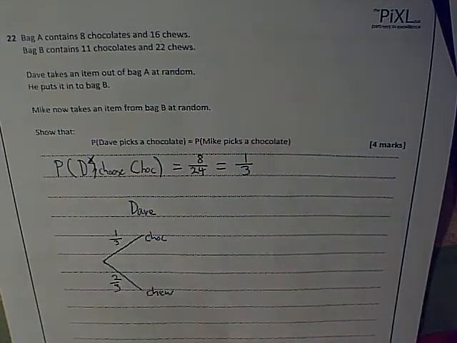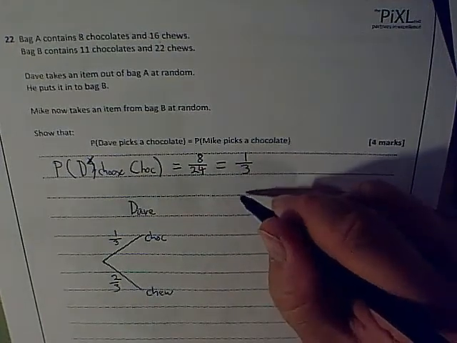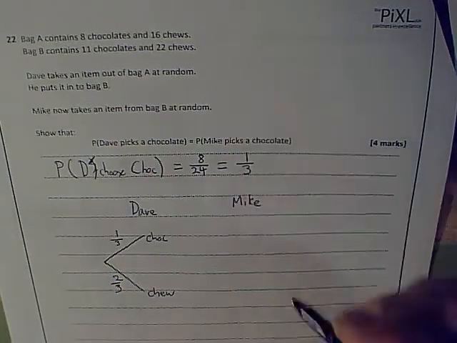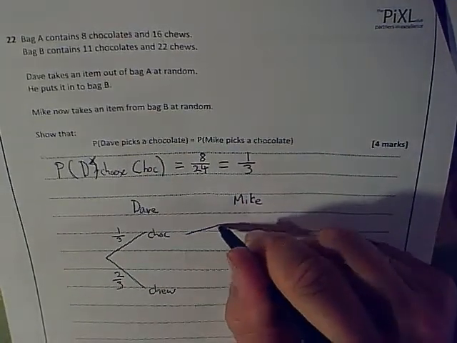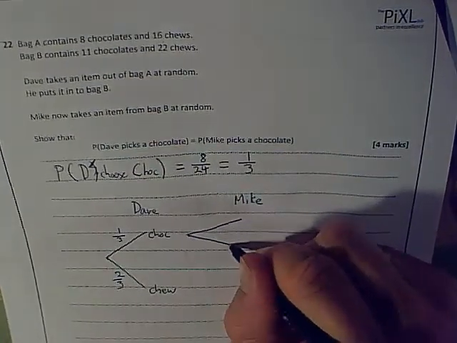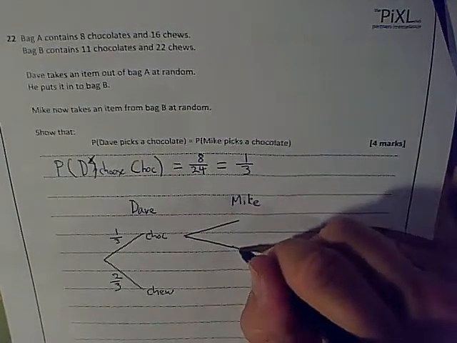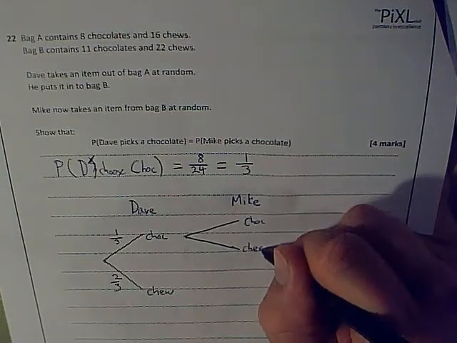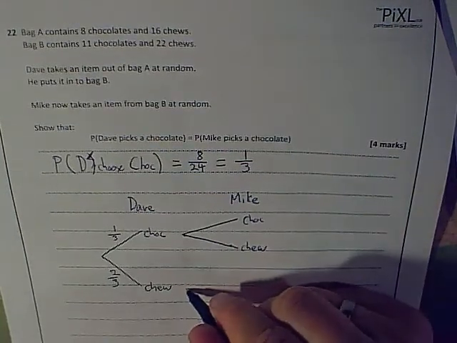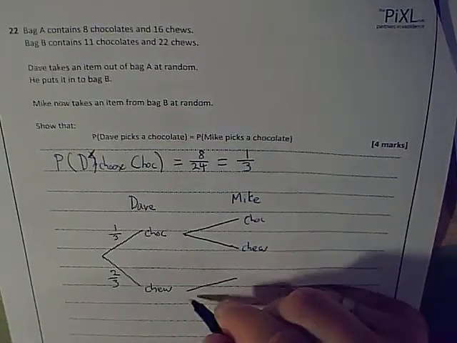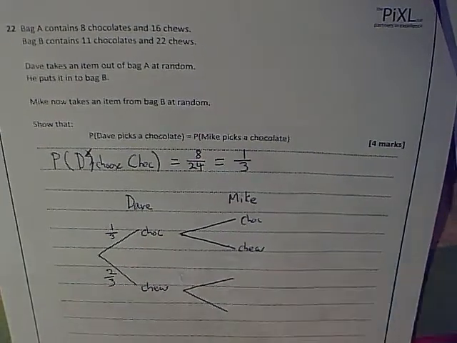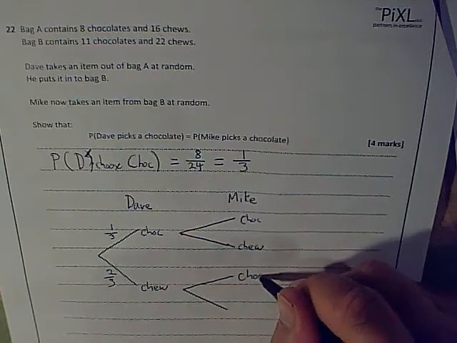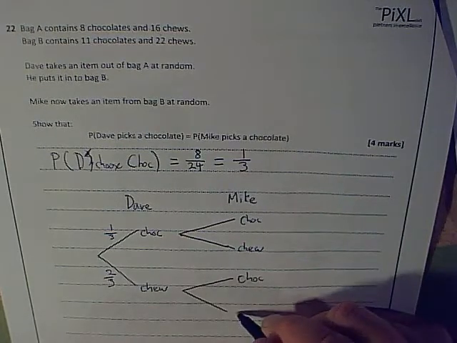Now, the next bit is Mike's. Now it's Mike's turn. And Mike will either choose a chocolate or a chew, and he can choose a chocolate or a chew no matter what Dave chose there. It doesn't block off his options. It does change the probability, which we'll see in a moment.